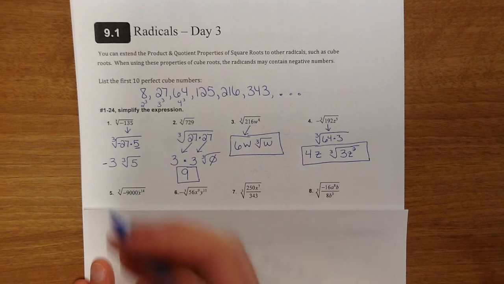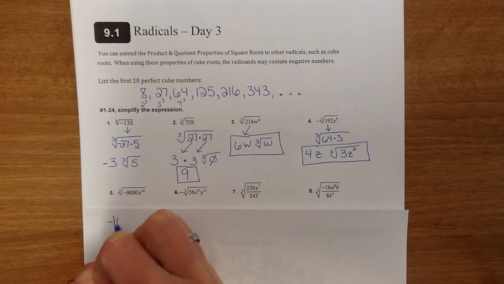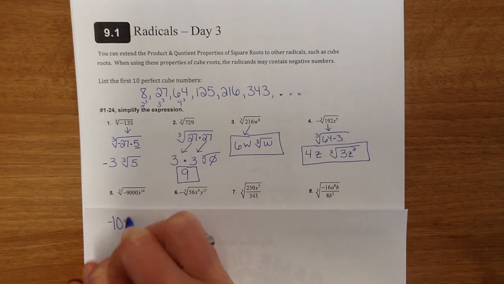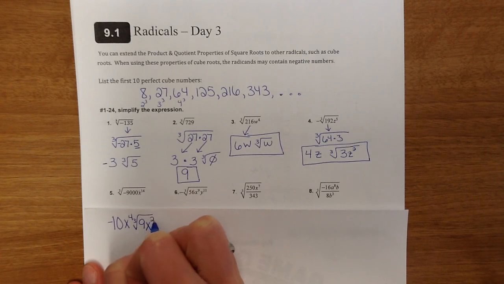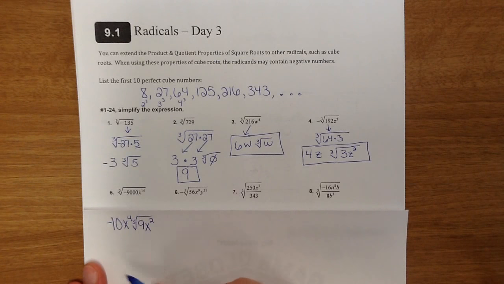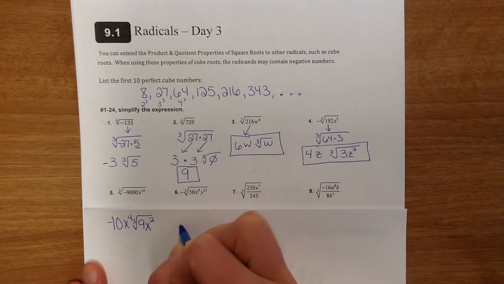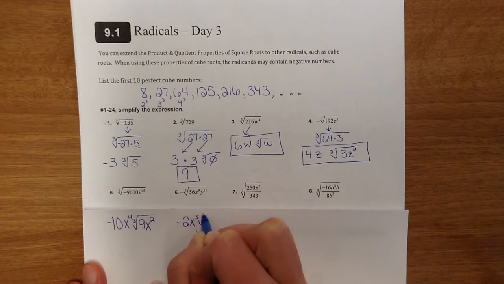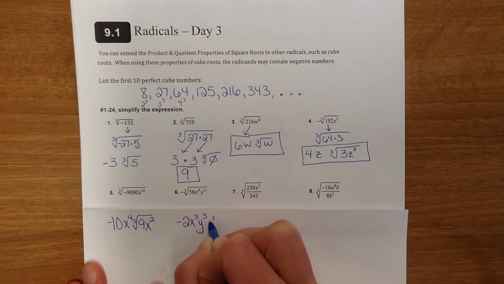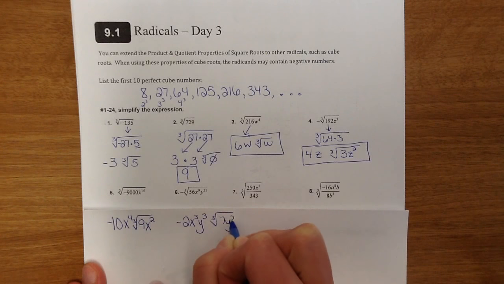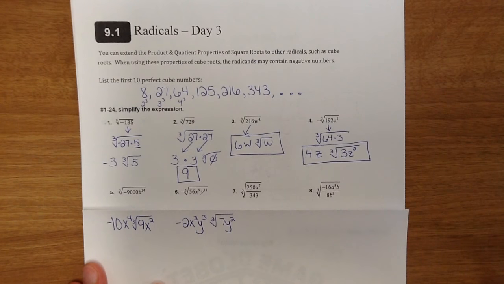Okay, so number 5, just so you can quick check it, the answer is 10x to the 4 cube roots of 9x squared. That's the answer for 5. For 6, kind of a lot of variables here, it's negative 2x cubed y cubed, then the cube root of 7y squared. So those would be the correct answers for 5 and 6. If you guys all feel comfortable, go ahead and kind of skip forward, but I'm going to explain 5 and 6.